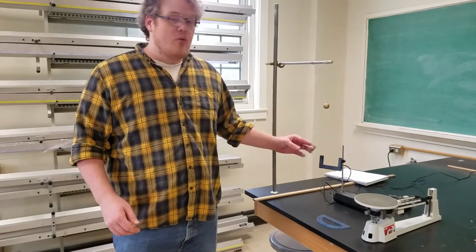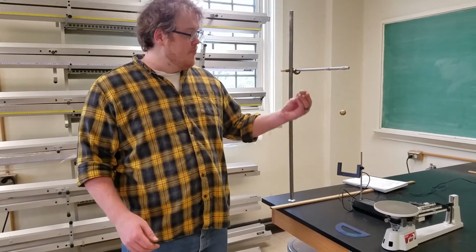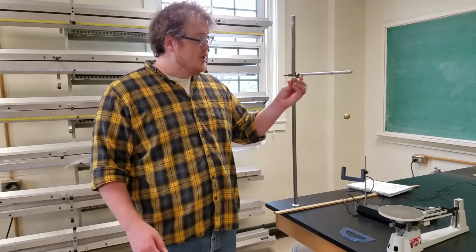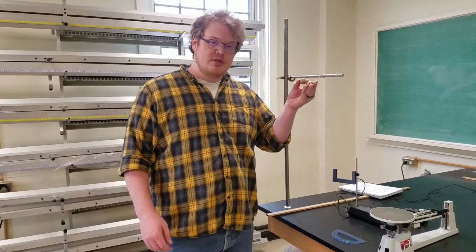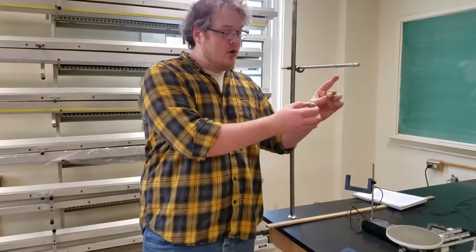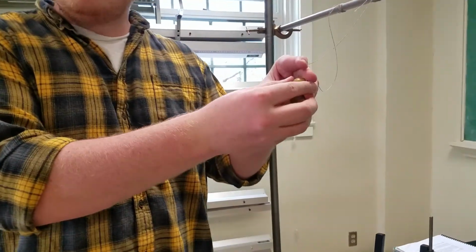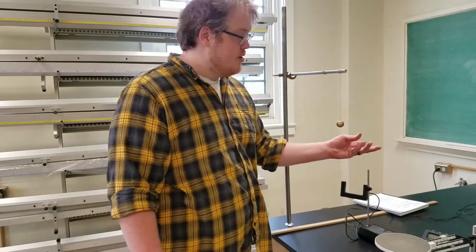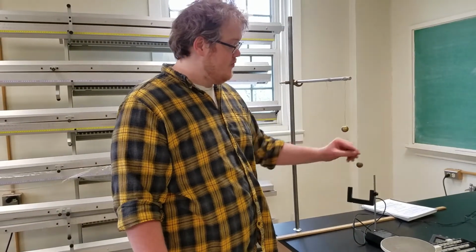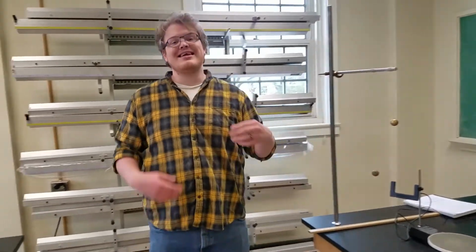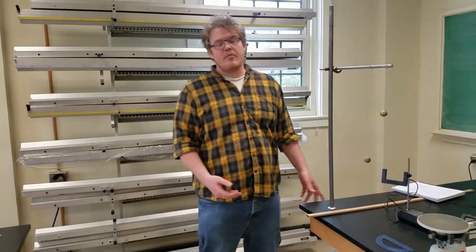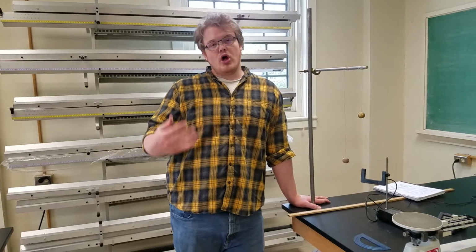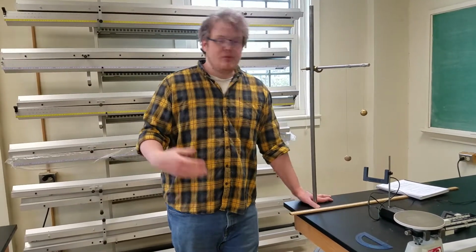Today, we are working with motion, and we are seeing, for a simple pendulum, does the density of the object, with mass, we have a little wooden ball and a little brass ball, affect the motion? Does the length of the string affect the motion? And finally, how does the angle affect the harmonic motion? For all of these we're going to be measuring the period. Do the periods get longer or shorter, and why?